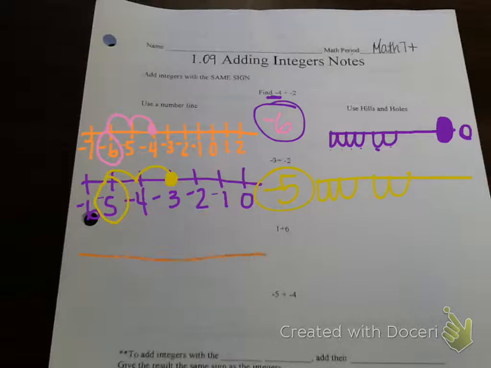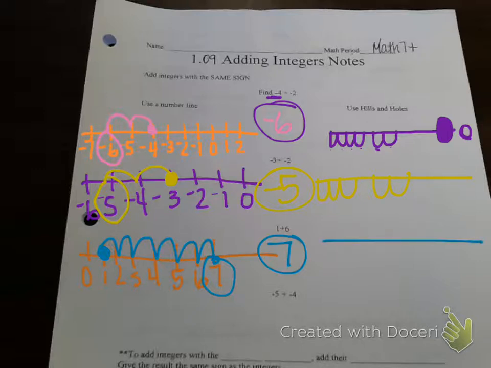On the next one, if I'm starting at 1 on my number line, and I'm adding 6 to it, I end up at 7. And if I do hills and holes, I have 1 positive, add 6 positives, and I have 7 positives again.